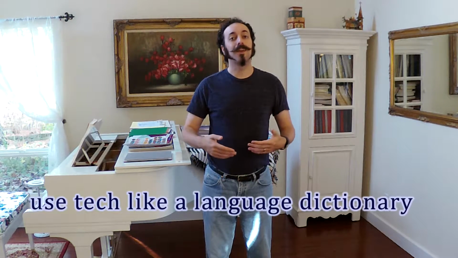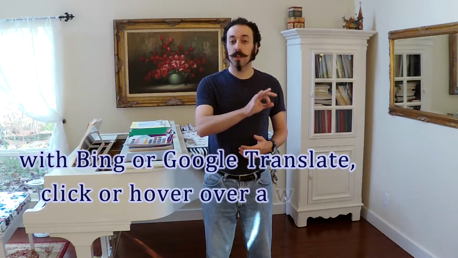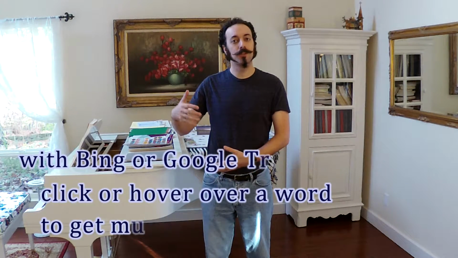The second thing, though, is that we would want to use it the same way that we use our language dictionaries. So if it's a line-by-line translation to match up the words, or if it's a word-for-word translation that we are using to try and find alternative translations for every word. Bing and Google Translate are really, really good with this. You can just click on the word and find out a whole list of options to choose from.